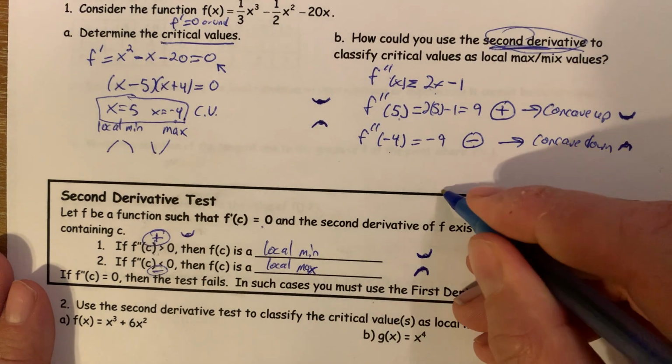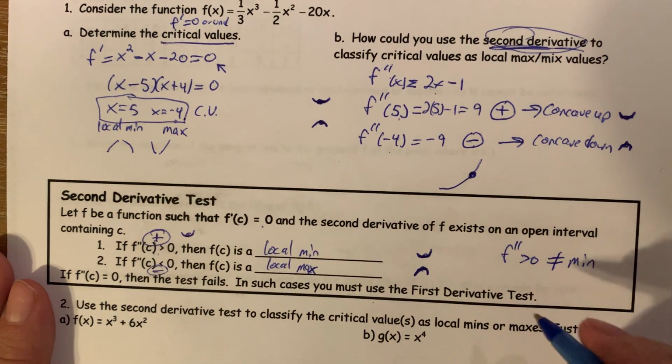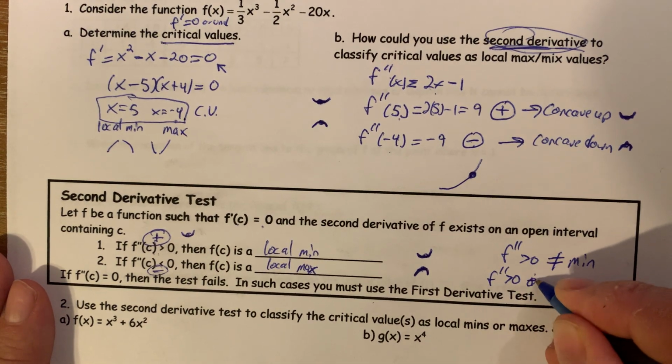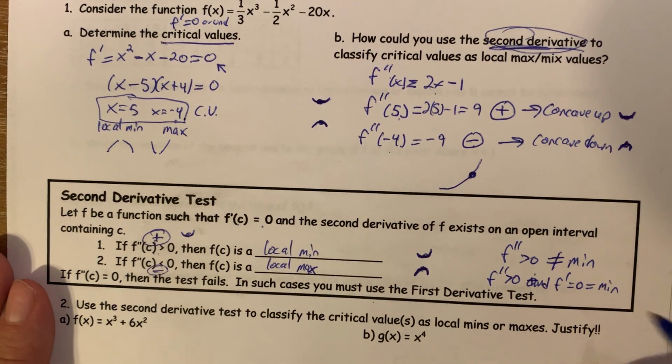Right? A function could be concave up, and maybe you're right here. Here, the function is concave up. Is this a min? No. You need two things. The second derivative needs to be positive, and the first derivative needs to be 0. That's a min. So be careful.